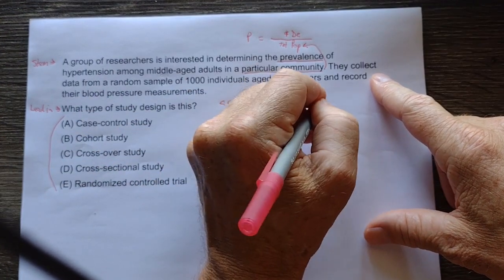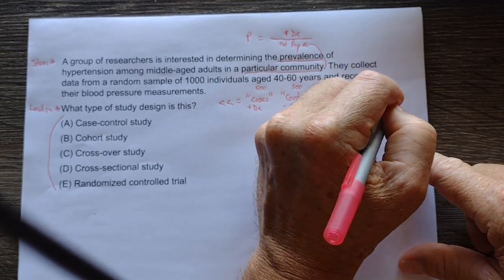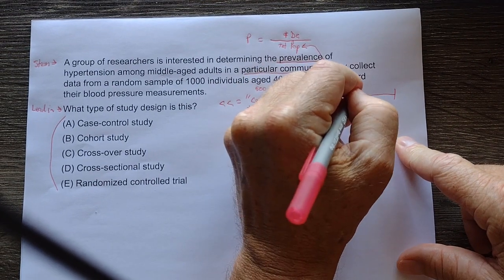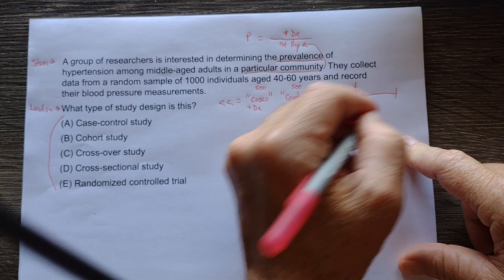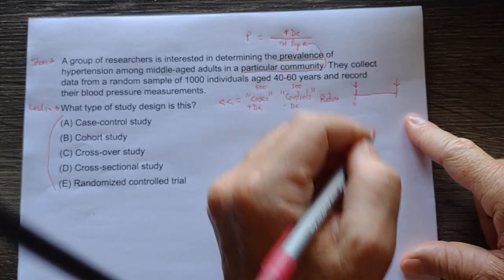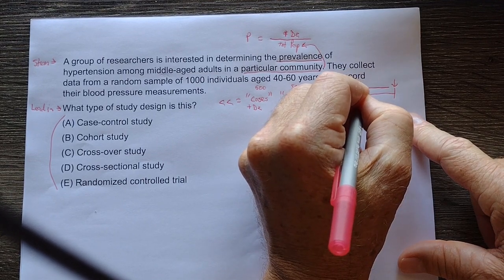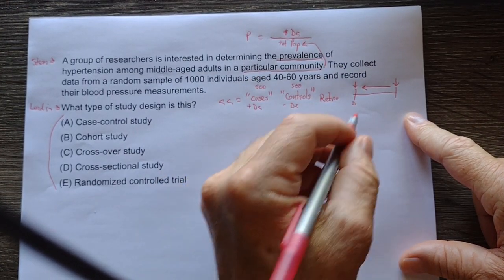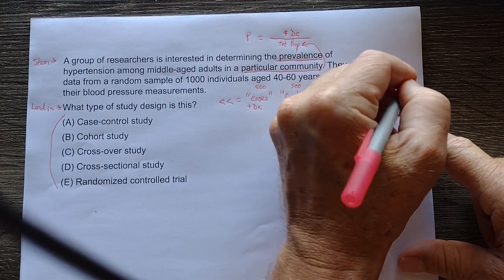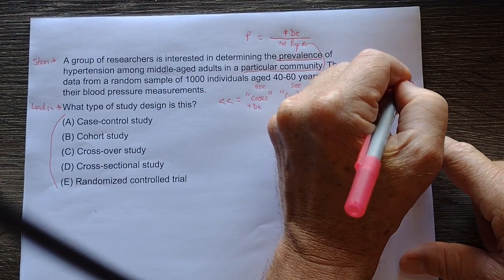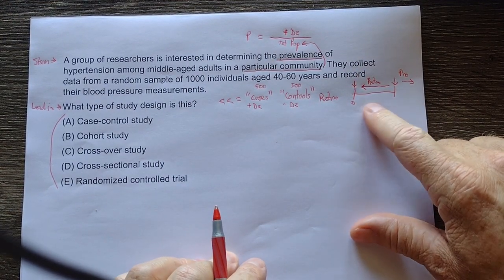So this is also done usually retrospectively. What does that mean? Well, retrospectively means that the data was collected here. This is where we collected the data. And this is where we currently are at in time, so that we are looking backwards in time at the data, retrospective. If we look forward in time, that is called prospective, right? All right, so that is a case control.